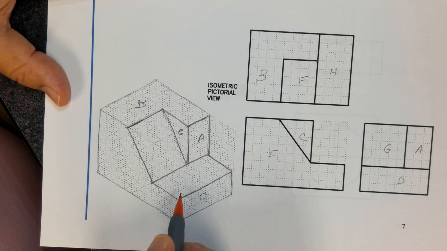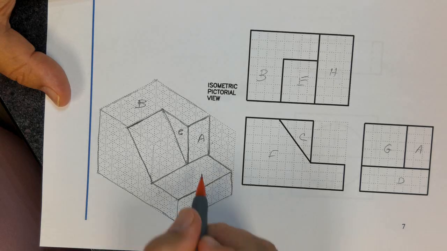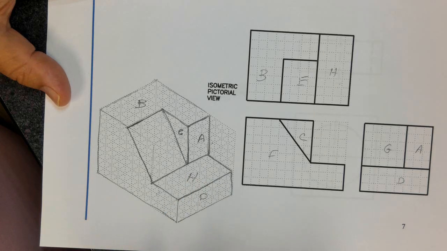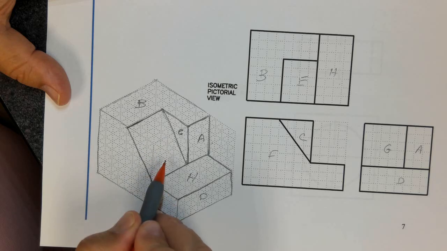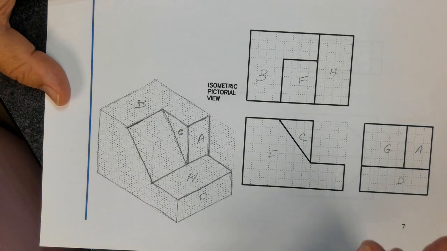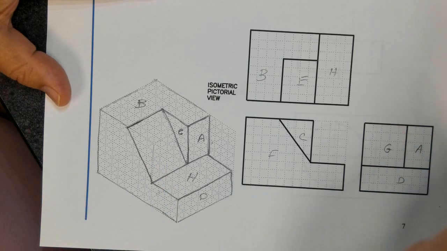Okay, what about this surface here? H. What about the incline? E. This here? E. Did I label it twice? I did. That's what I did wrong.